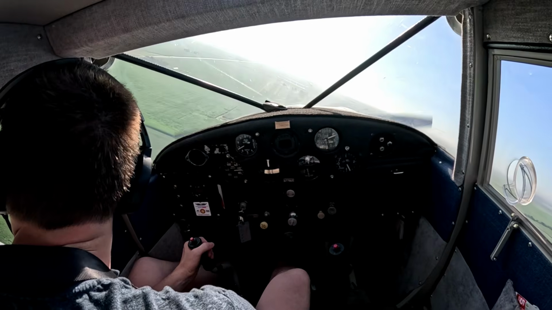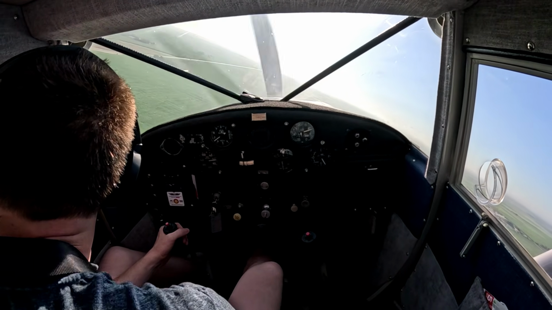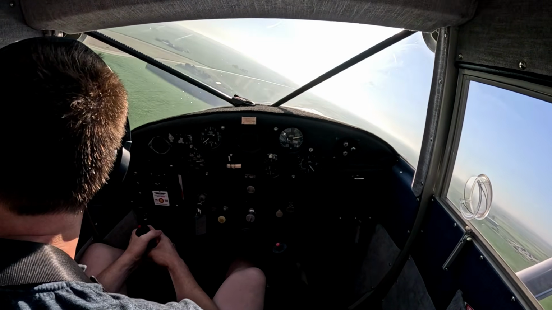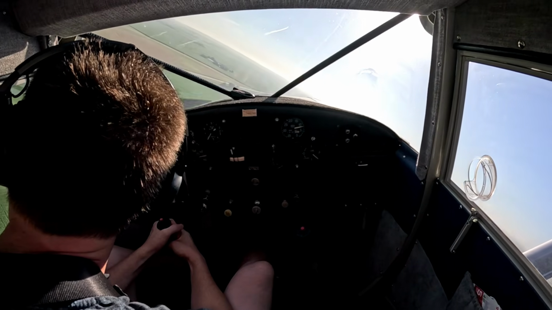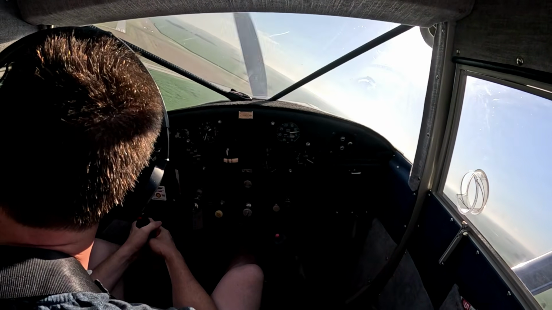Wahoo traffic, Luscombe 903's final 02, touch and go, Wahoo. Okay, so now I'm coming around, I'm slipping. Again, my touchdown point is the 2.